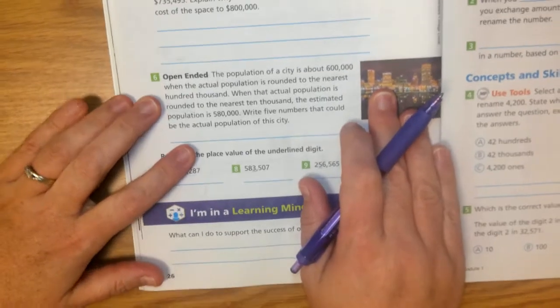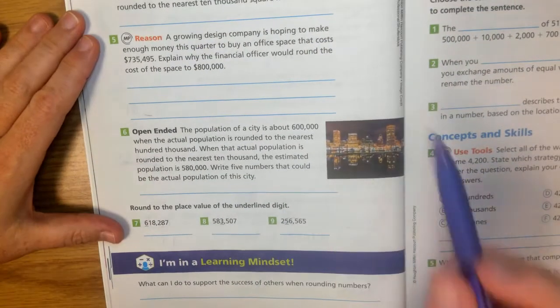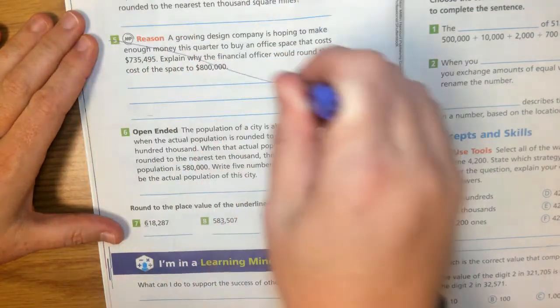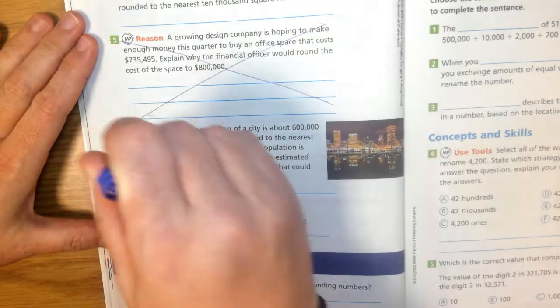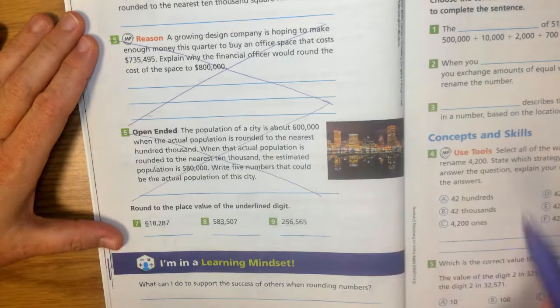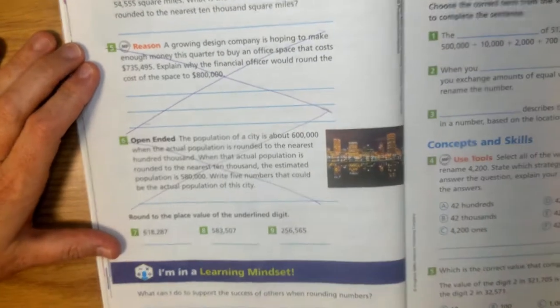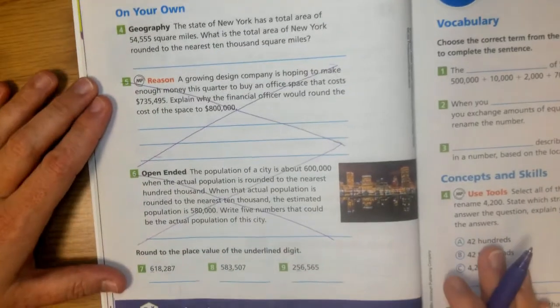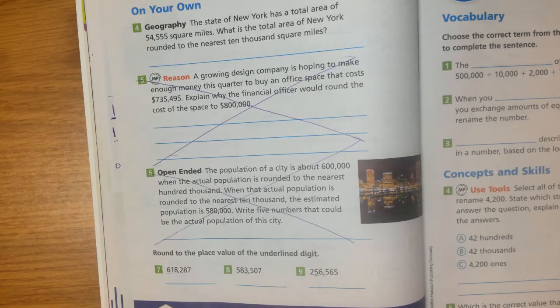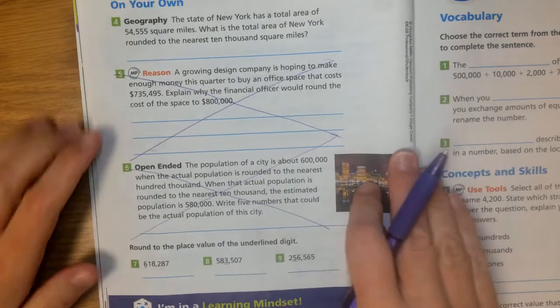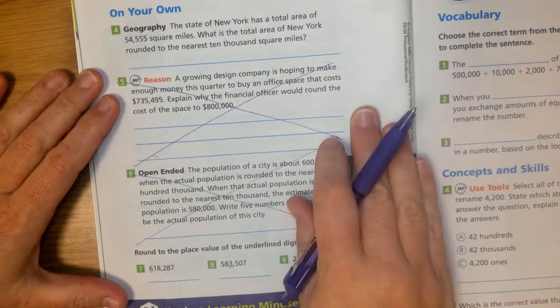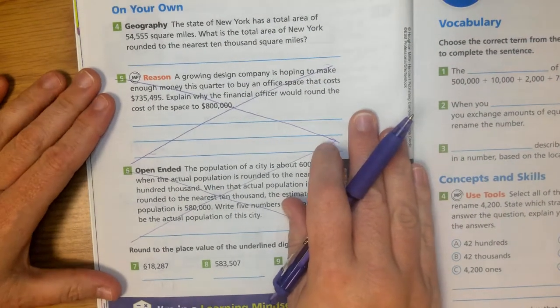Okay, we are on your own. I'm already going to tell you right now, we are crossing off the 5 and we are crossing off the 6. And we're just going to do 4, 7, 8, and 9. So if you want to pause right here and do it on your own and then come back to check your answers, you can, or you can stay with me.